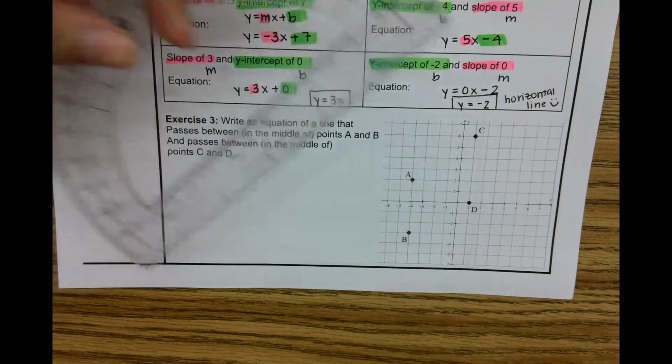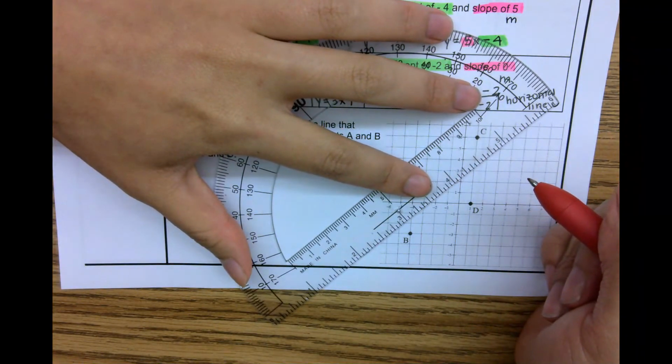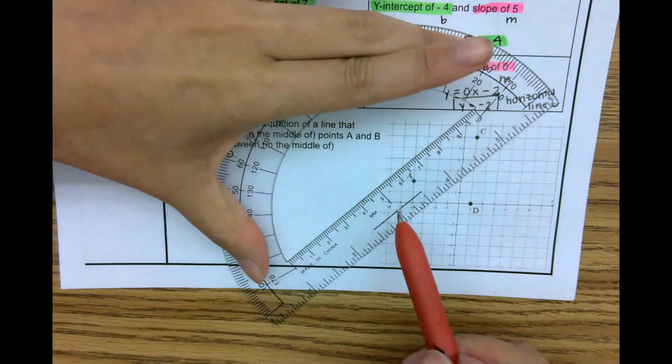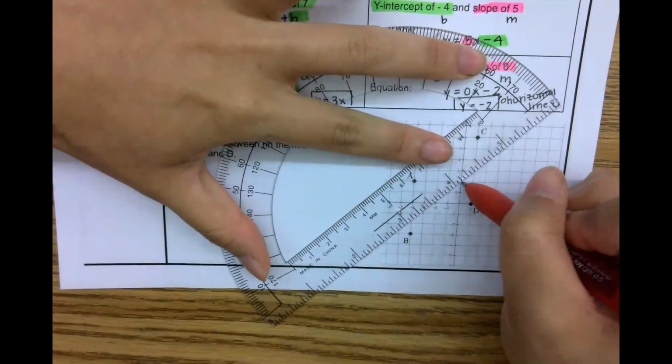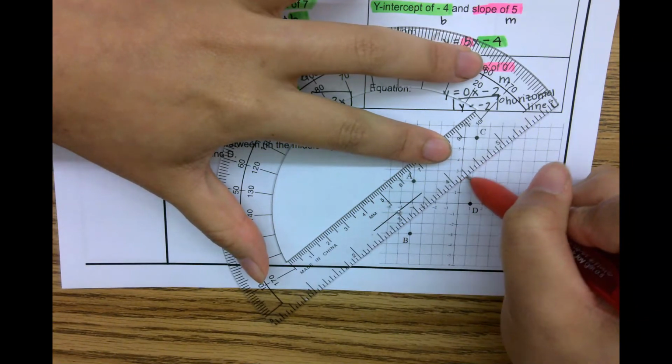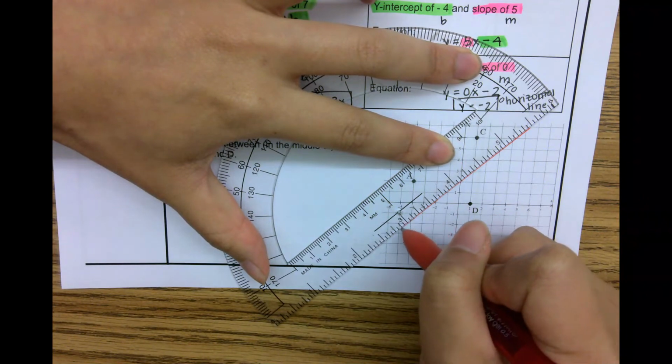So let's see. I can put a line through here, right? It goes through A and B. It goes through C and D, so it meets the requirement. So I'm going to draw my line.